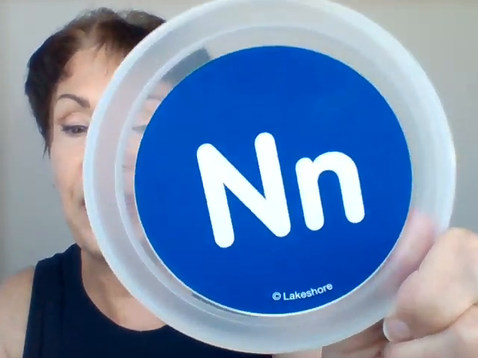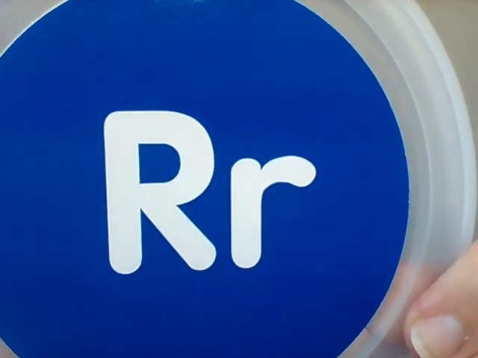Let's start with the letter N. N makes this sound. Watch my mouth as it gets ready to make the N sound. Nnn, nnn. Did you see how my lips pulled back? Nnn, nnn. Now let's talk about the letter R and what sound the letter R makes. Watch my mouth. We have to get it ready to make the letter sound. Rrr, rrr. Did you see how my lips pushed out like in a kiss? That's how your mouth gets ready for the R sound.